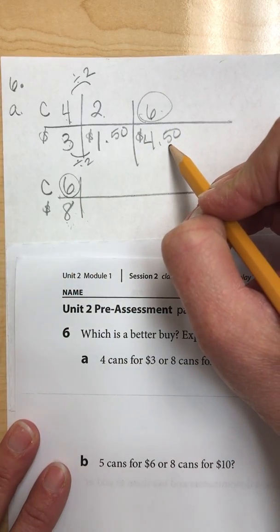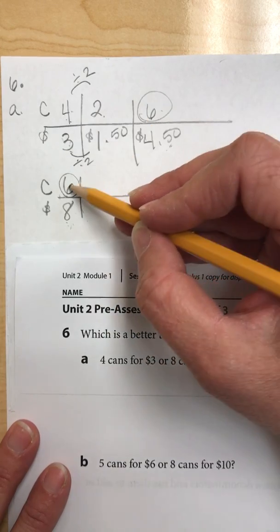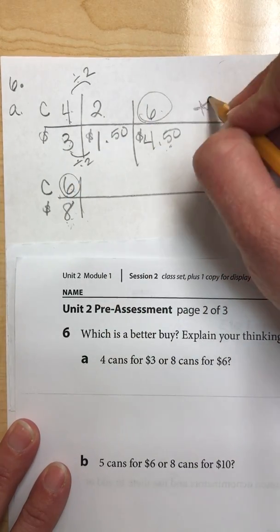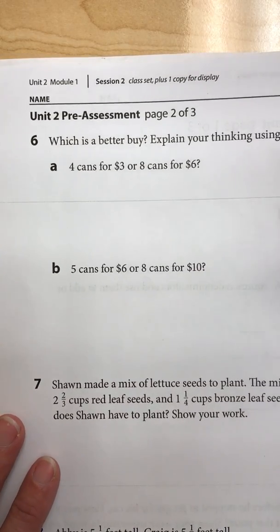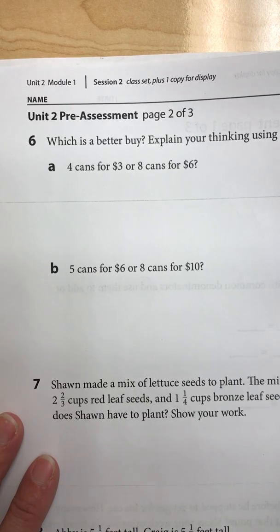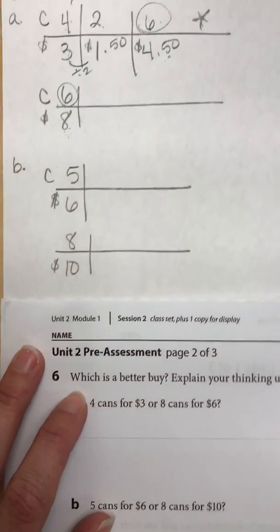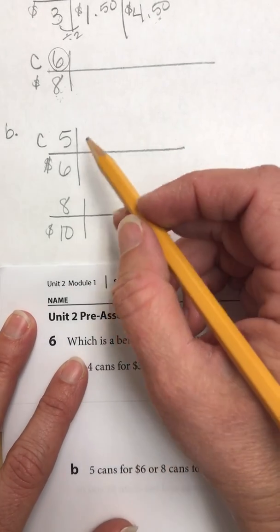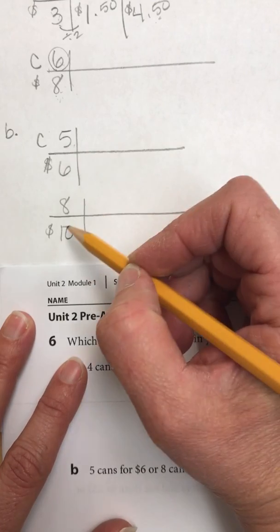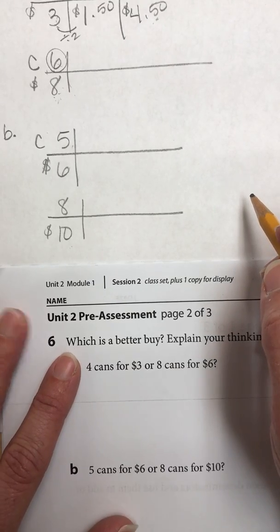So it is a much better deal to get the 4 cans for $3 as opposed to the 6 cans for $8. This is the better buy. Okay, on problem B, it says 5 cans for $6 or 8 cans for $10. Again, we're going to do it the same way. I built a ratio table here. So we have 5 cans for 6 or 8 for 10. We can do this however you'd like. You can try and match the cans, or you can match the amount of money. It's completely up to you.